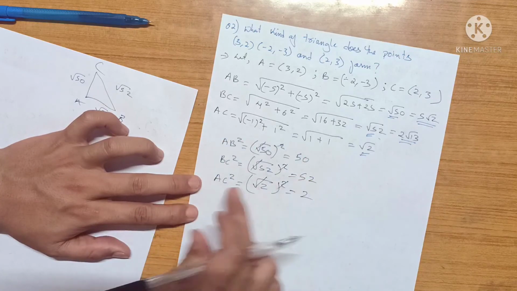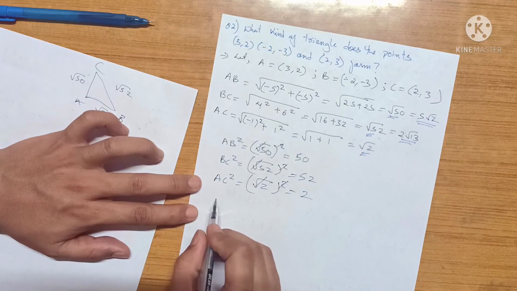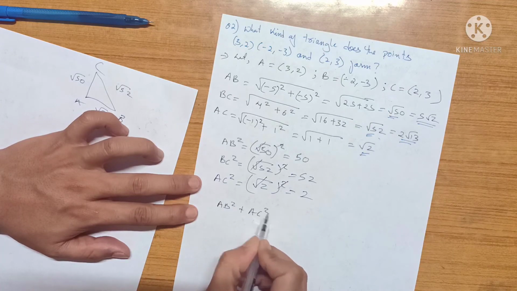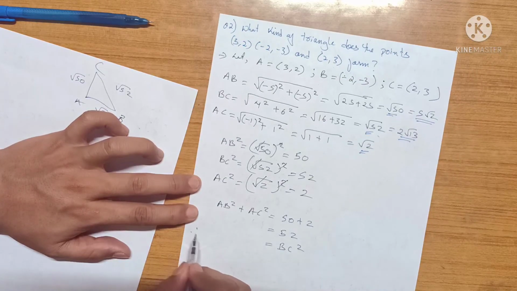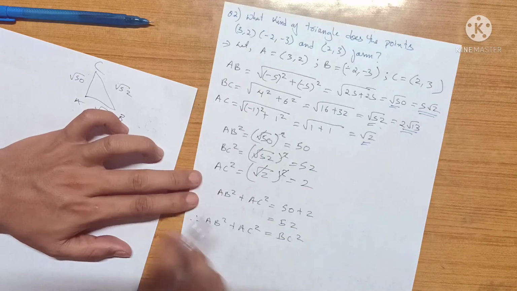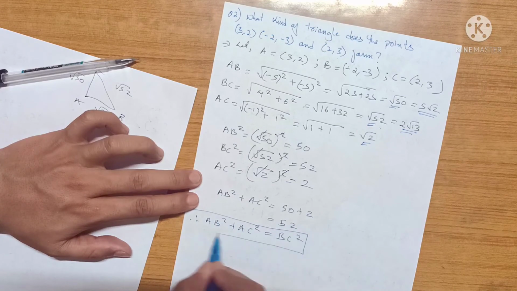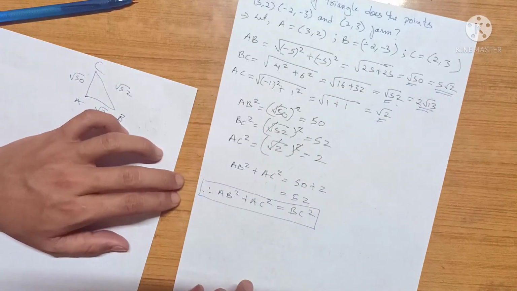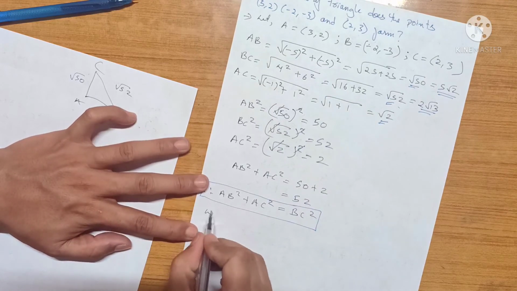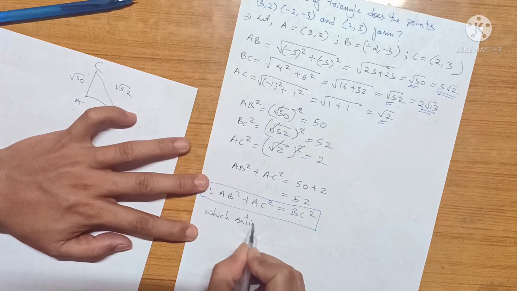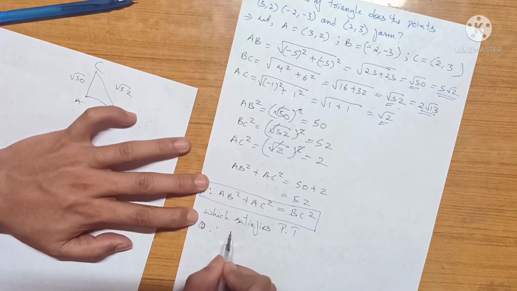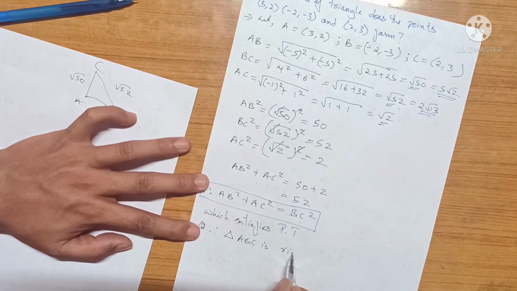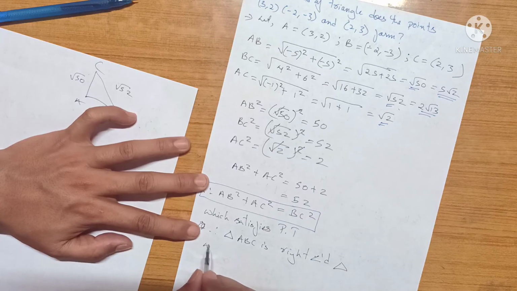So this squared is this squared is this squared is this, but we're getting a relationship from this, that is AB square plus AC square. We're getting 50 plus 2 equal to 52, which is equal to BC square. AB square plus AC square equal to BC square. And this, for a triangle, satisfies what? Pythagoras theorem. And Pythagoras theorem is applicable only in what kind of triangle? In a right angle triangle, which satisfies Pythagoras theorem. Therefore, triangle ABC is a right angled triangle.